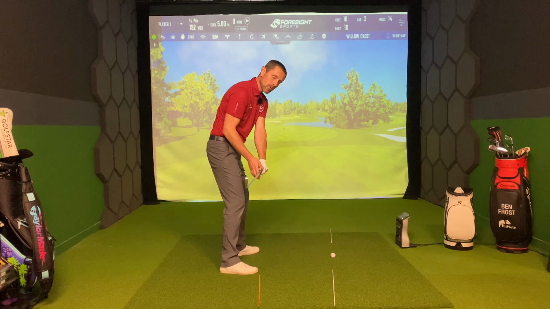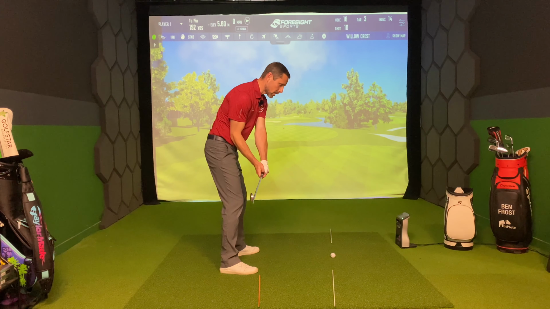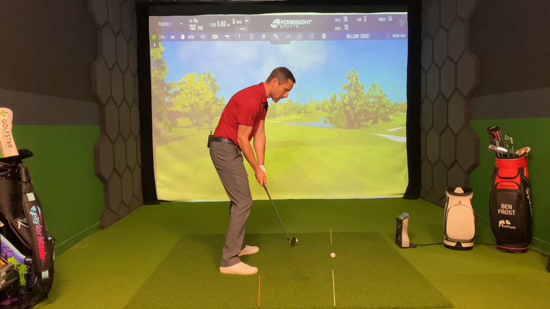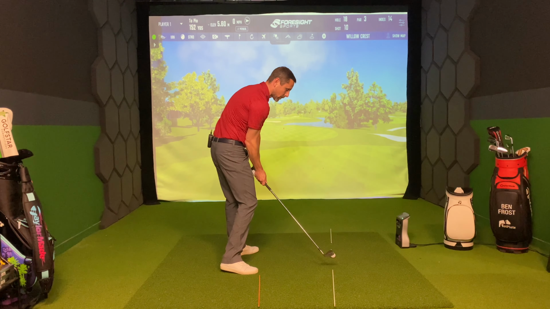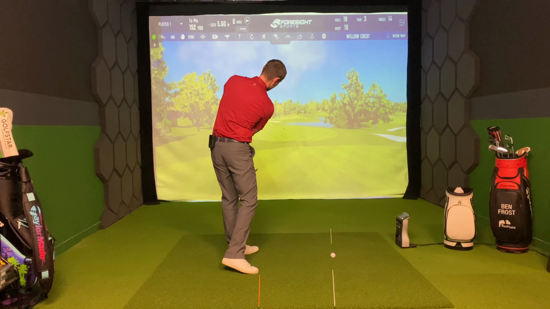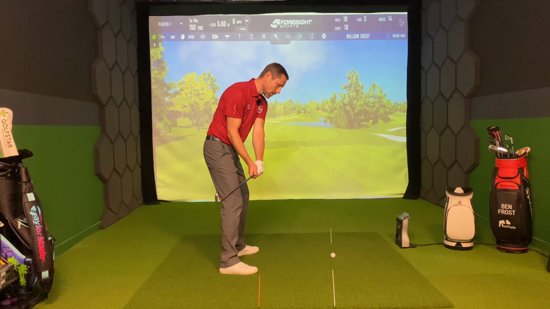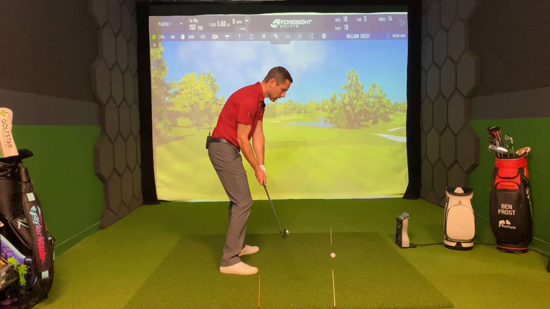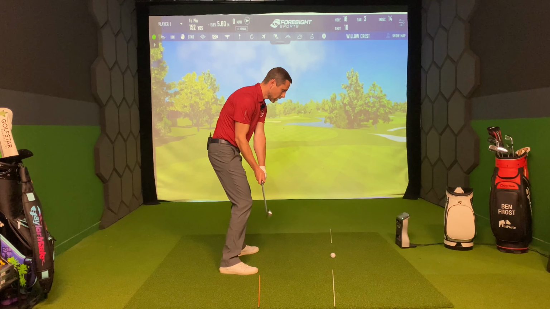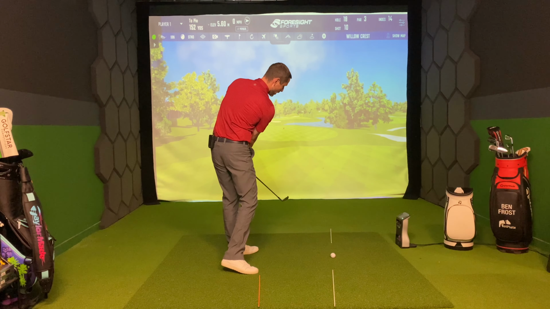However, if you continue this rotation of the body towards the target, it will help the club move around us on an arc that will bring it to square and then come back inside after impact as it moves off the target line. So it's the continued rotation of the body towards the target that will help us go from a neutral delivery position to a very slightly out-to-in swing path.